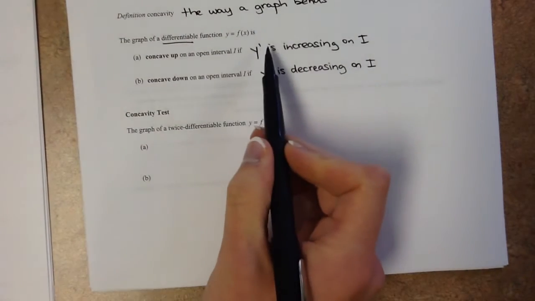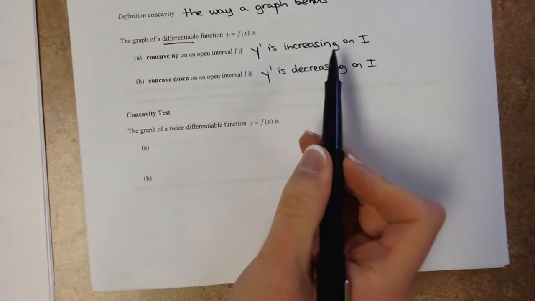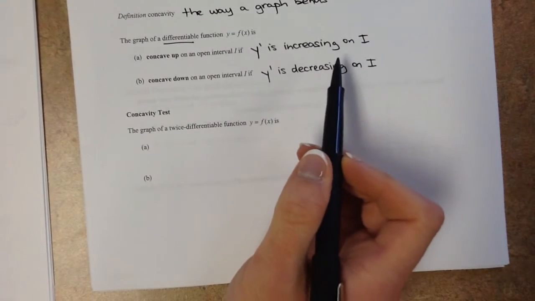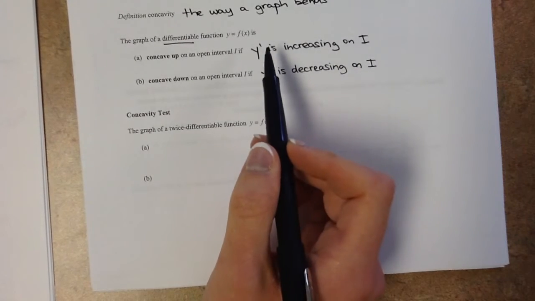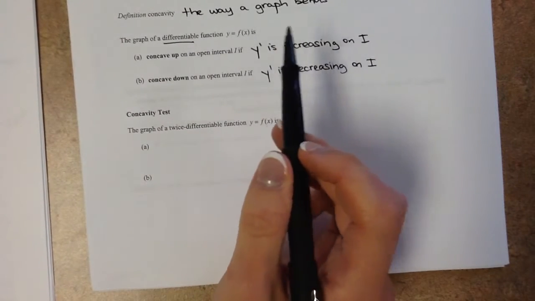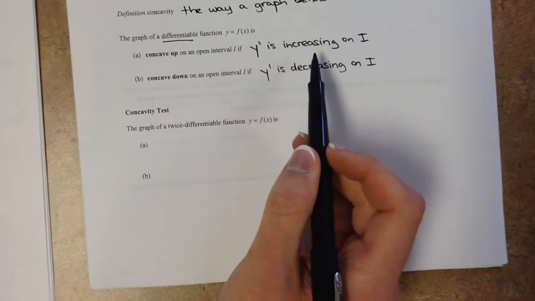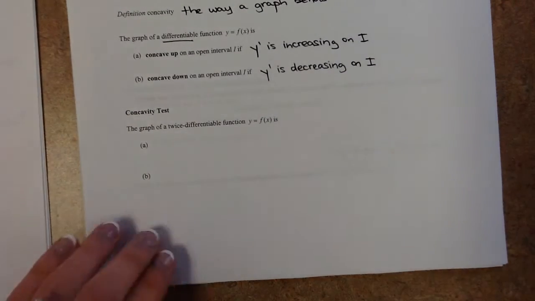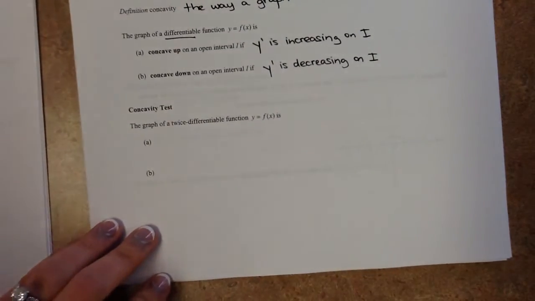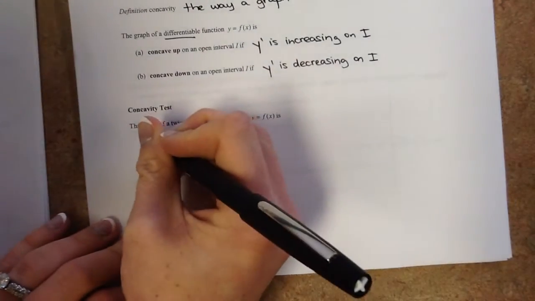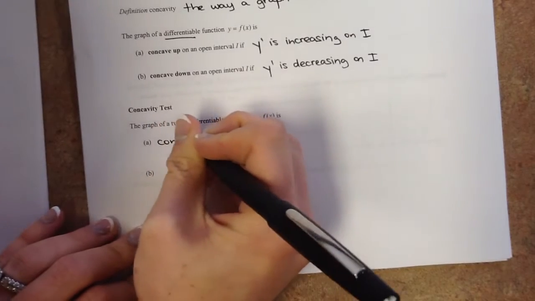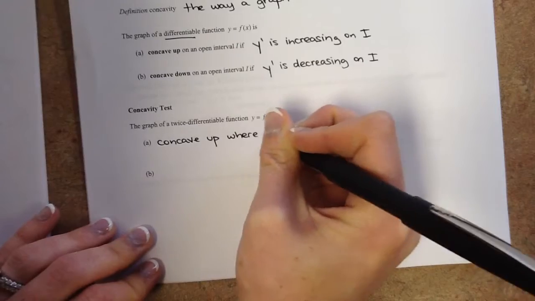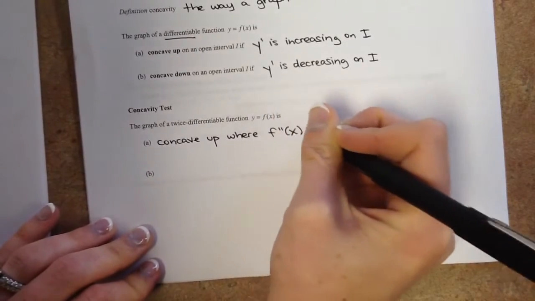And so when we're looking at y prime, if y prime is increasing, I'm going to say this slowly, if y prime is increasing, that means its derivative is positive. So the derivative of y prime is positive. The derivative of y prime is y double prime. So that is what we are writing down here. The graph of a twice differentiable function is concave up where f double prime of x is positive.